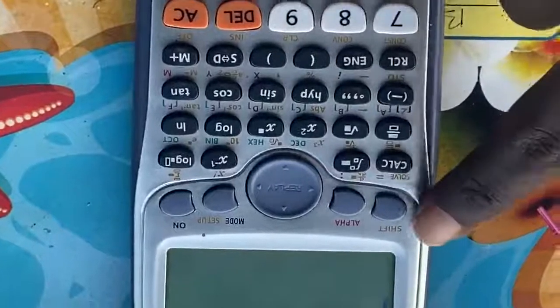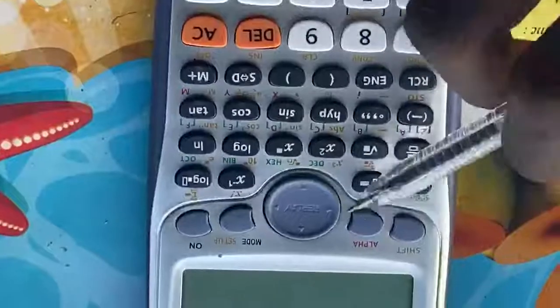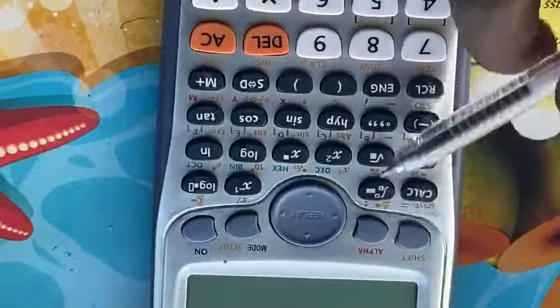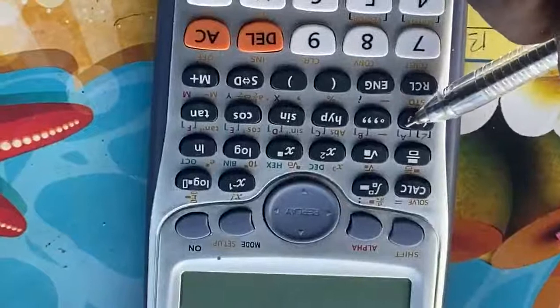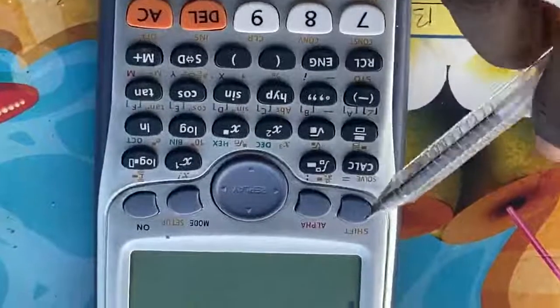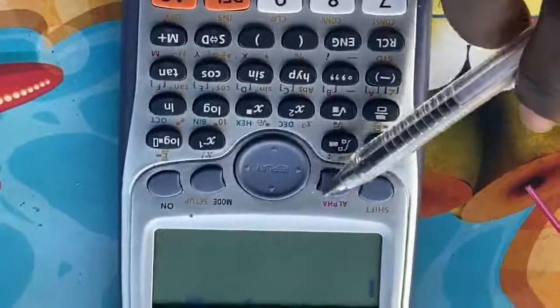The shift button is used to access the yellow functions, while the red button, the alpha, is used to access the red ones. This is what you use the shift and alpha buttons for, and I'm going to perform a lot of functions on it later.